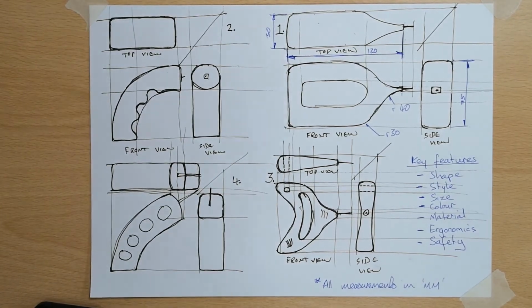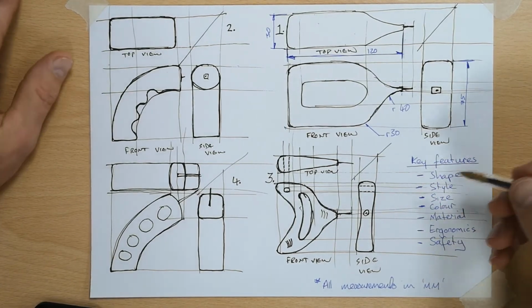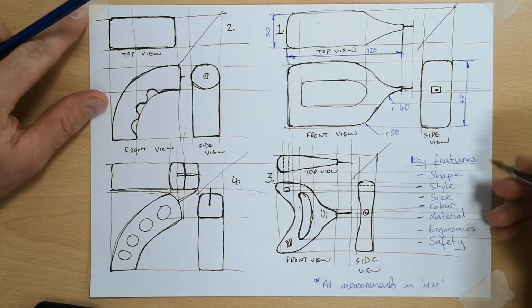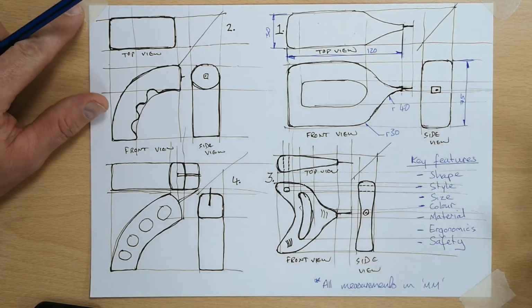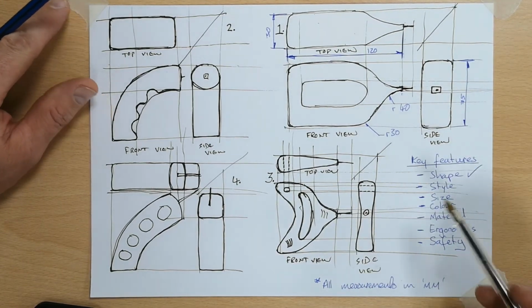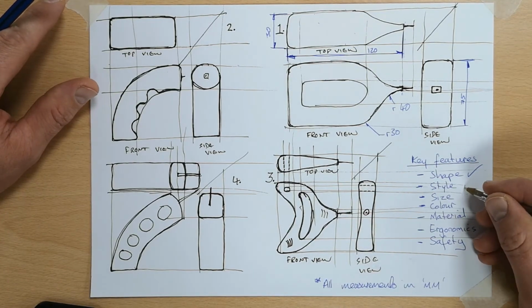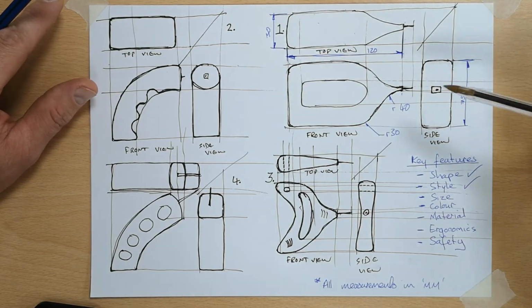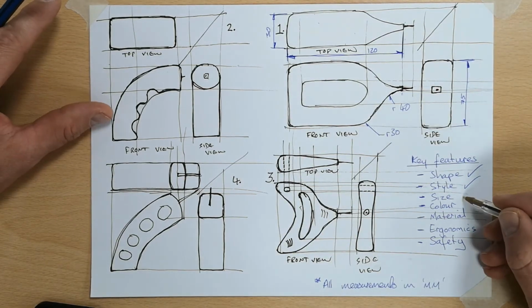Okay, so now for argument's sake, we'll say that we've talked about the shape, we've annotated notes about the shape for each of the 4 products, tick. We've annotated notes about the style, we've added dimension lines and radius measurements on all the drawings, tick.